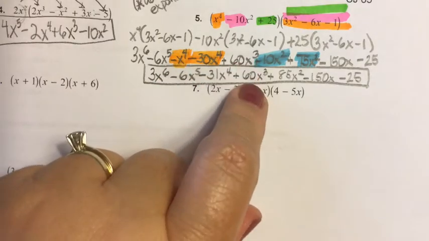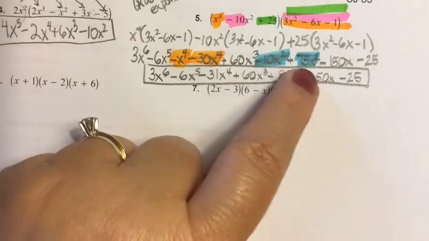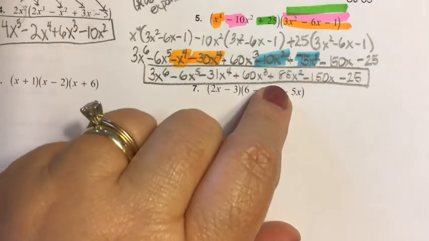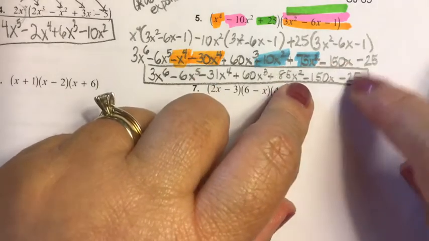Brought down 60x cubed. These two were like terms. 85x squared, positive 10 plus 75. Negative 150x, negative 25. Moving on to number 8.